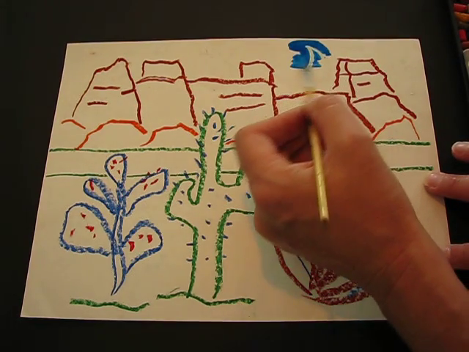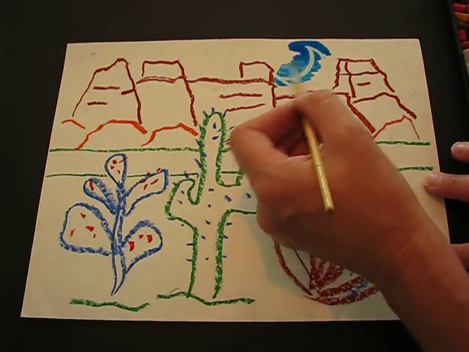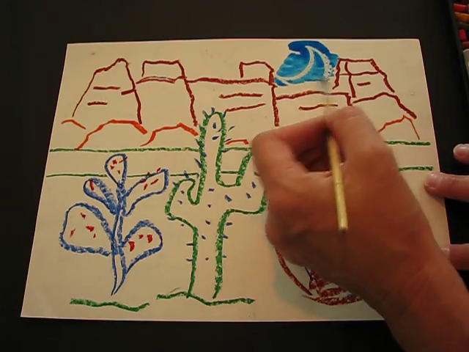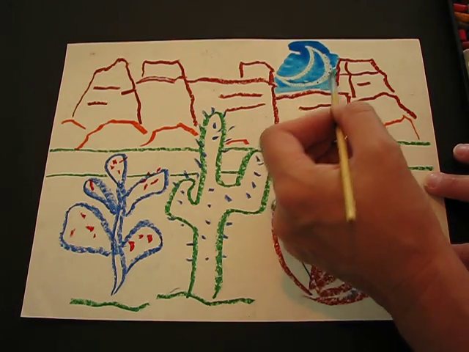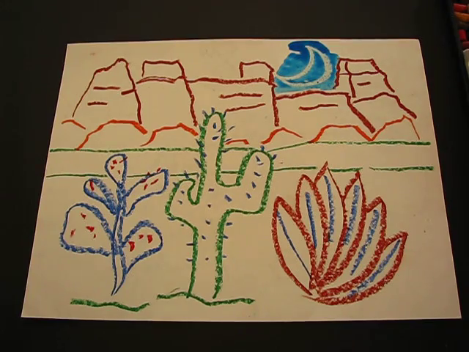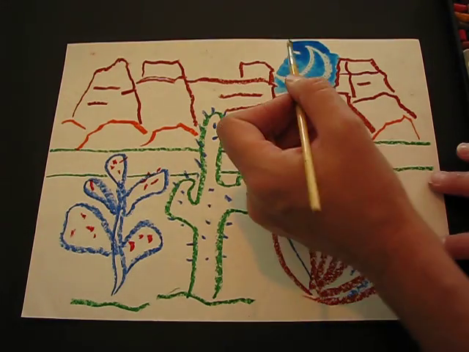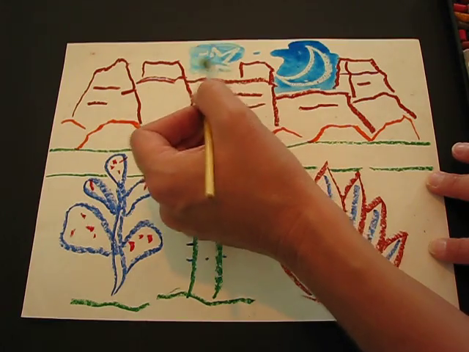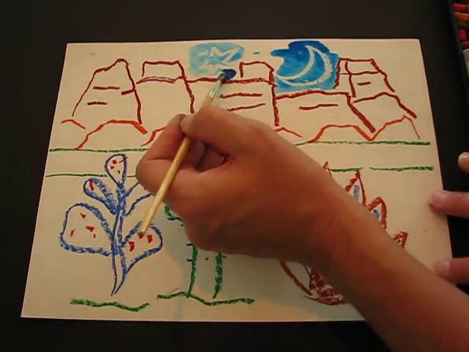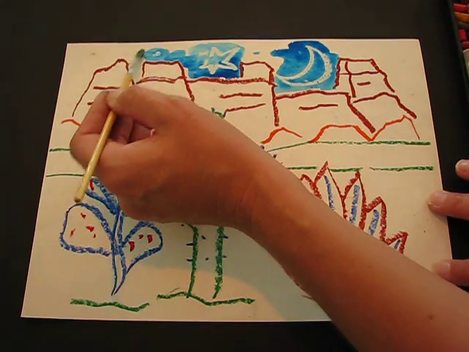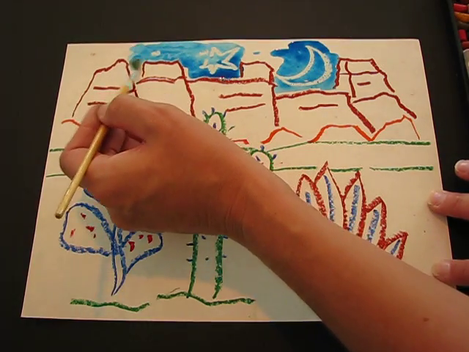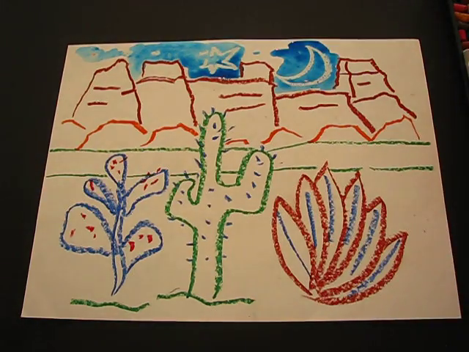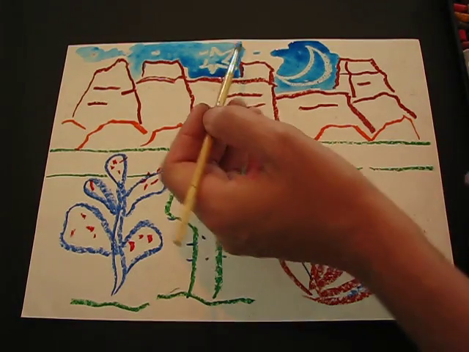Now when I show you here, when I did the white oil pastel, you can see that the white oil pastel is coming through. So when you draw and you start to paint over it, paint over those lines. Those lines don't get affected. Okay, so look at that, the stars are popping through. So what we do is the background first, okay?